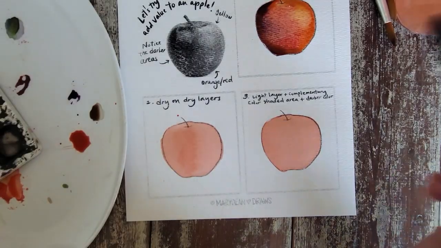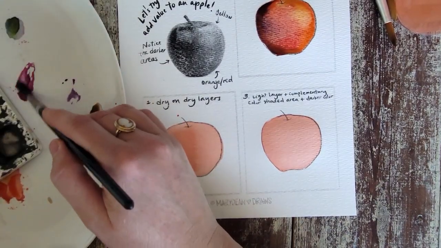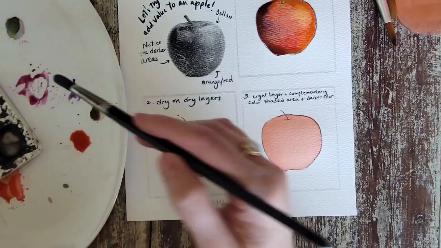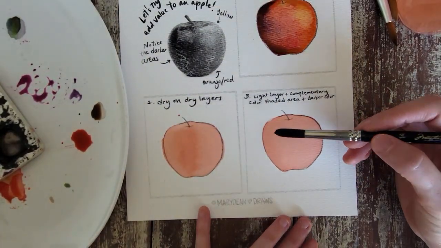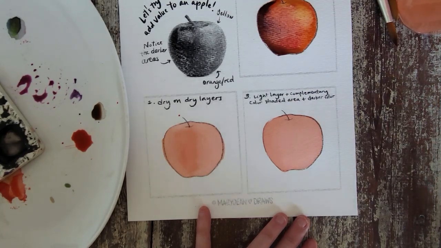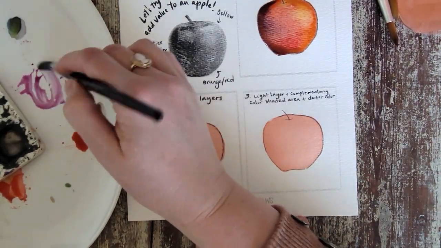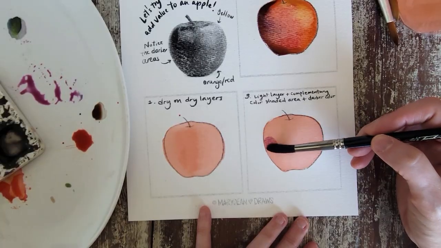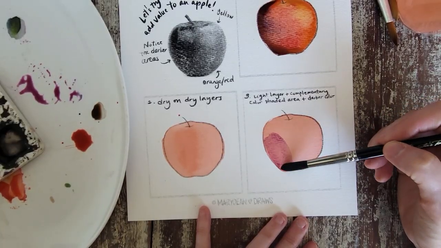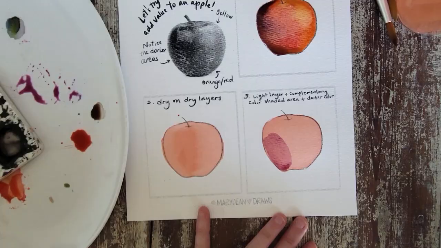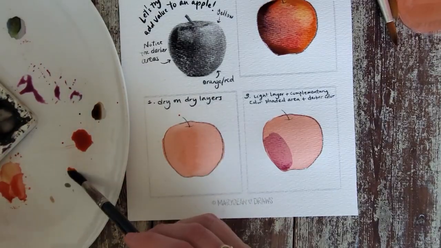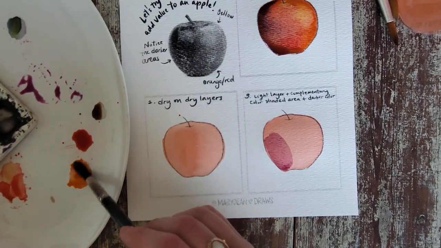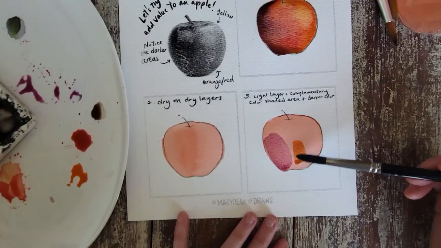So I think what I'm going to do, learning as I go, is a layer of this purple over here. Shading. Then I'm going to do a little layer of some orange right here.